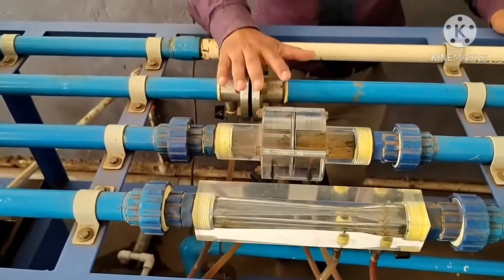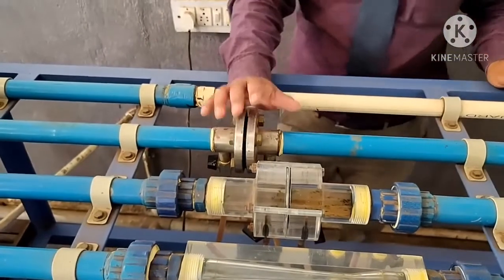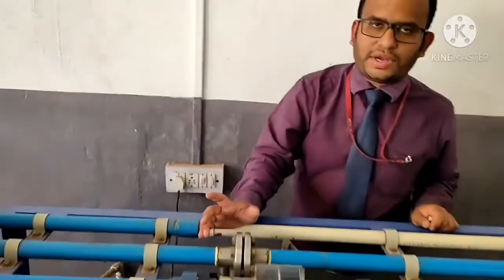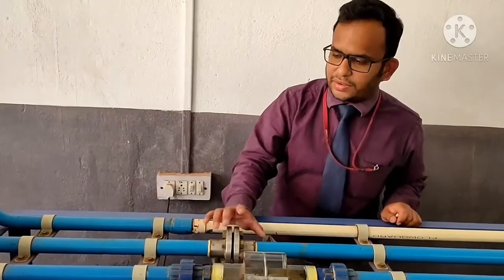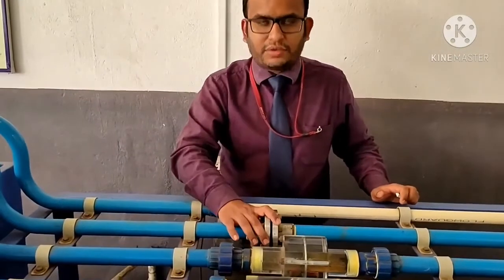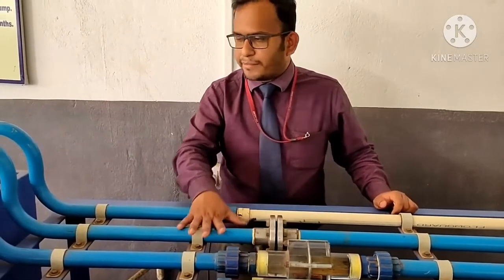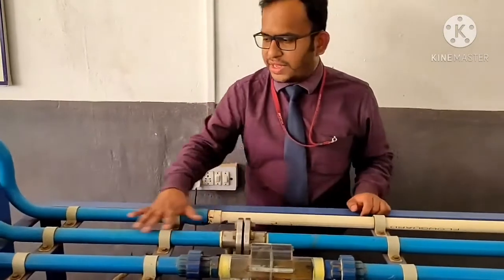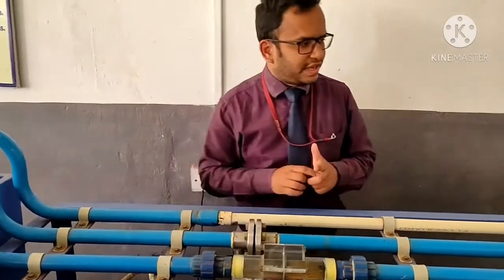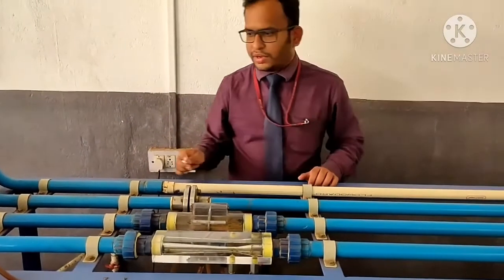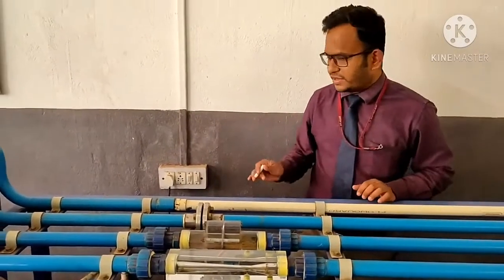Generally the coefficient of discharge value for the Orifice meter is around 0.6 to 0.7 nearly. So in this range only we are getting the coefficient of discharge for the Orifice meter. And the same amount of fluid is flowing through the pipe. So the procedure is the same as what we did in the Venturi meter. We will just show it again to you.